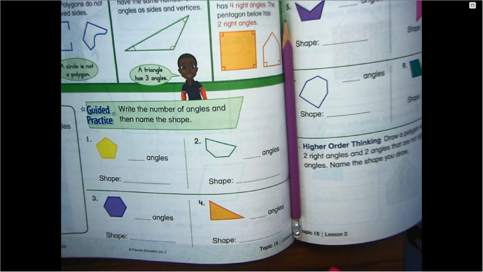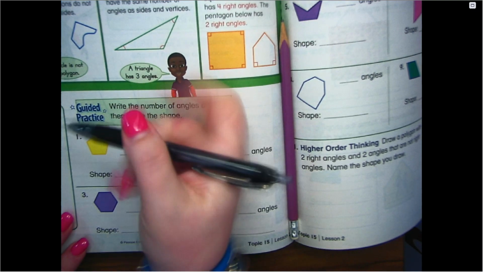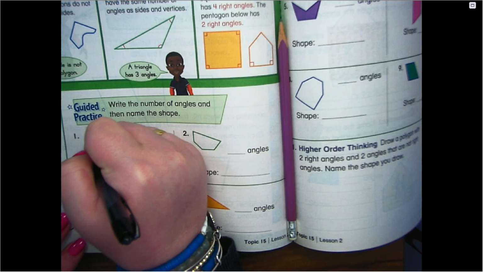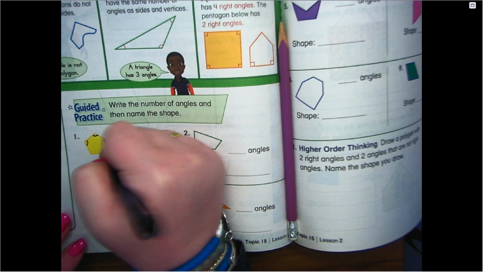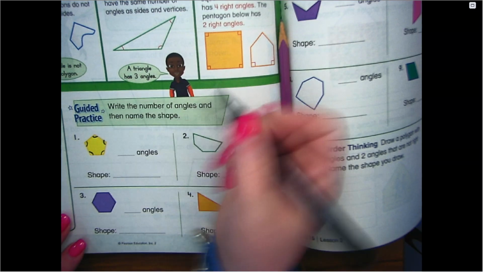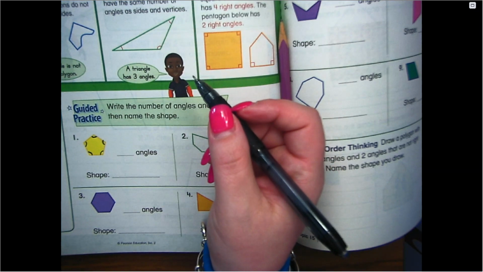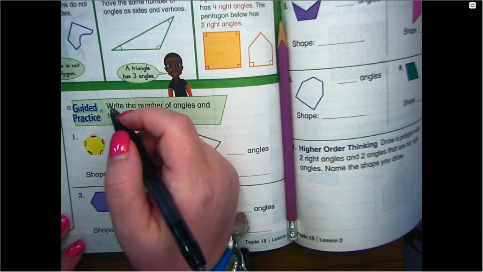We are starting today right here with the guided practice. It says write the number of angles and then name the shape. So when we are talking about angles, that's the area in between the two sides, right, at the vertices. And remember, we learned that the number of angles is the same as the number of sides.